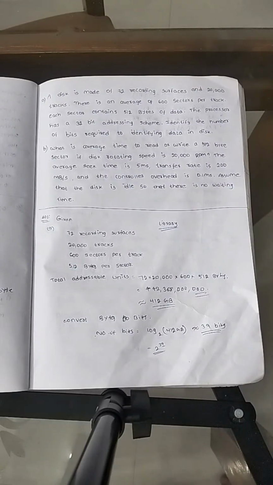So this is a very big question. Still, how can we crack it? Make the solution in an easy way. First thing is read the question. Second thing is write the given terms. What are the given terms here?